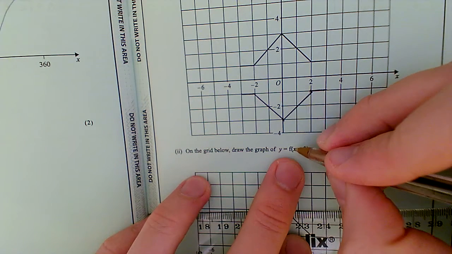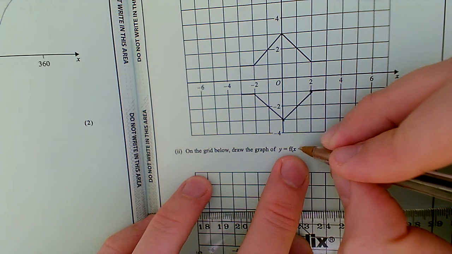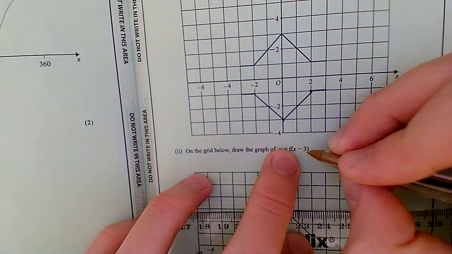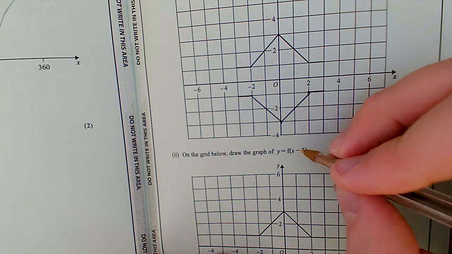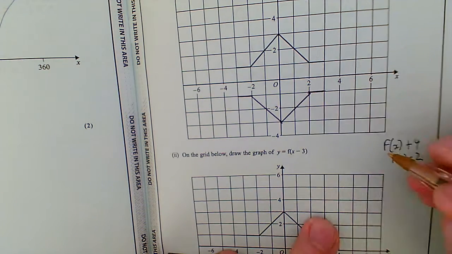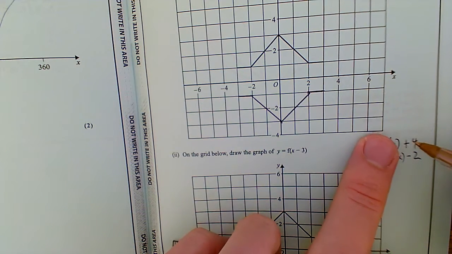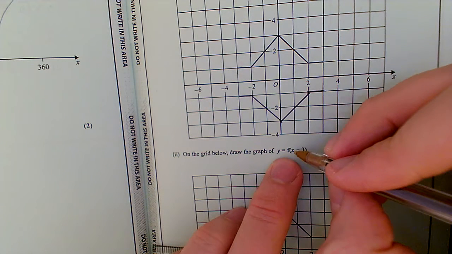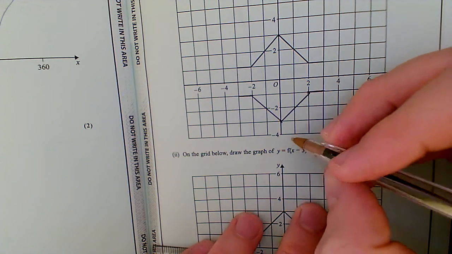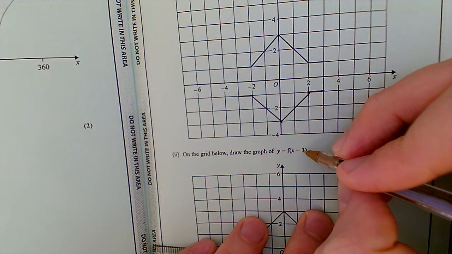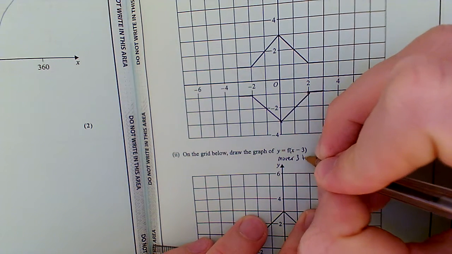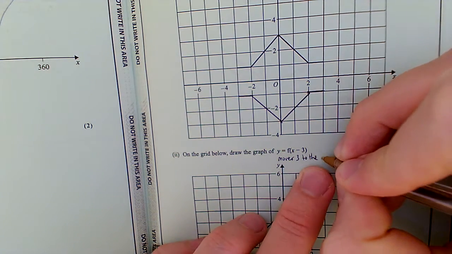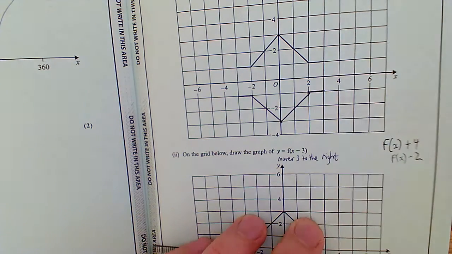Whereas when you've got a plus or a minus, like x minus 3 or x plus 7 or whatever, inside the brackets, inside the function, this is a movement in the x direction, and this is where it gets a little bit confusing, because whereas this is like 4 up and 2 down, the movements in the x direction are actually counterintuitive. f of x minus 3 actually moves it 3 to the, people would be expecting left, but that actually moves it 3 to the right.